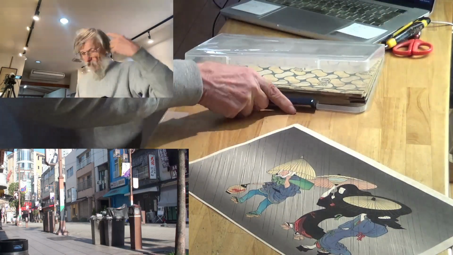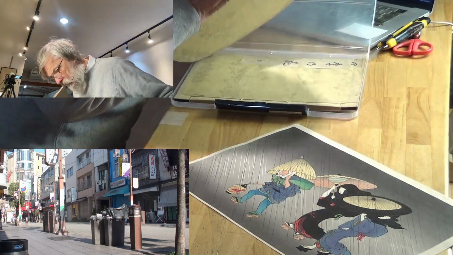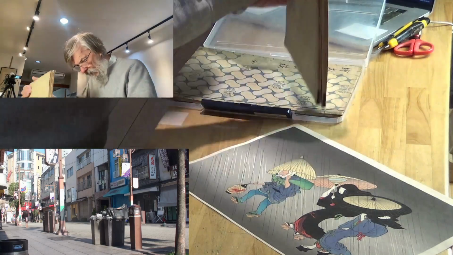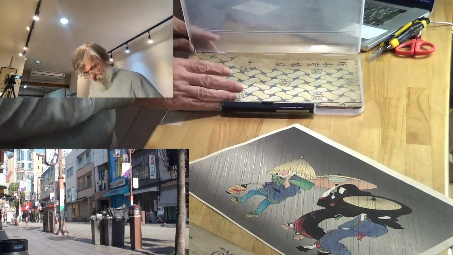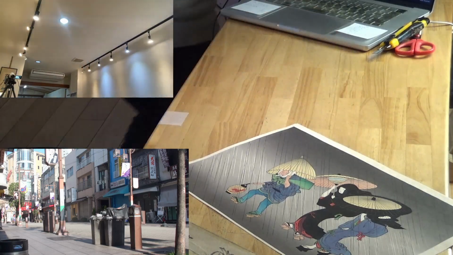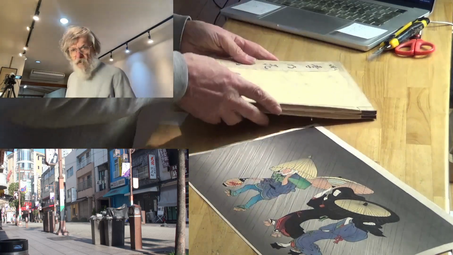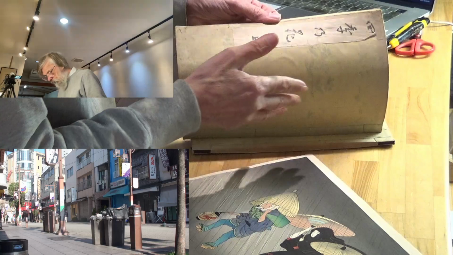Was the mic active up there in the library? I wasn't talking all the way through. Here it is. It's in two books, Flowers of the Four Seasons, Book 1 and Book 2. Let's have a look. Start with Book 1.